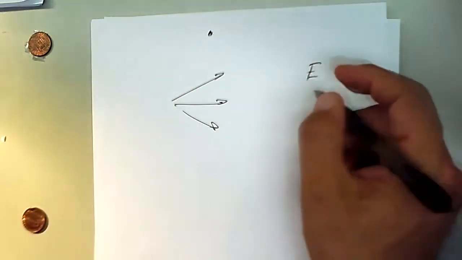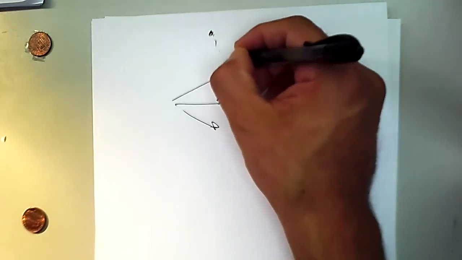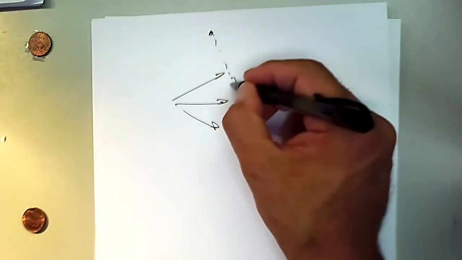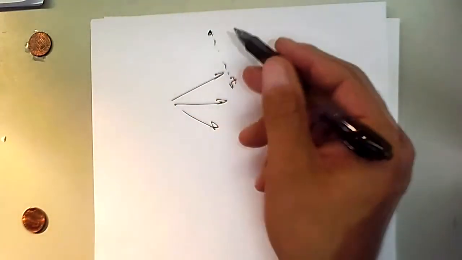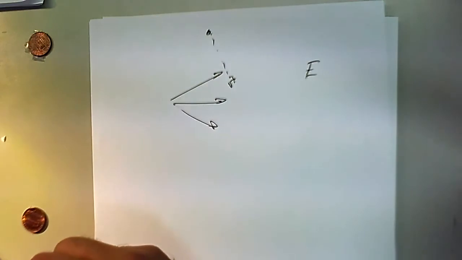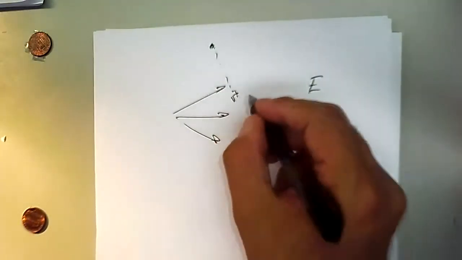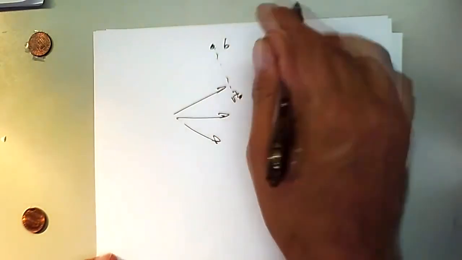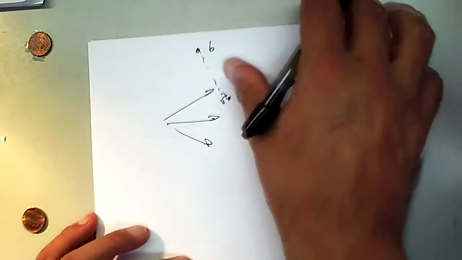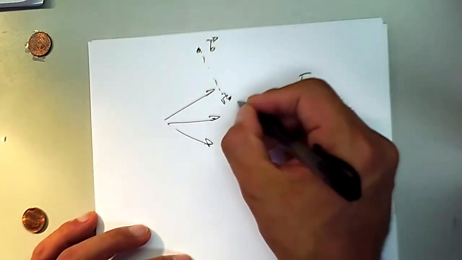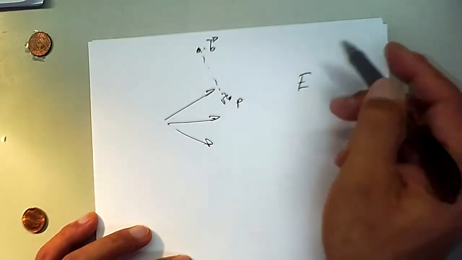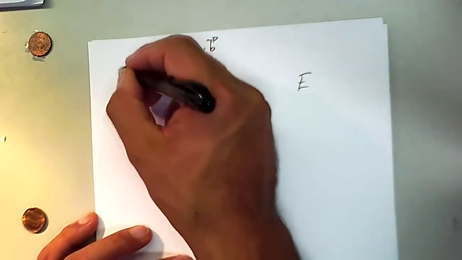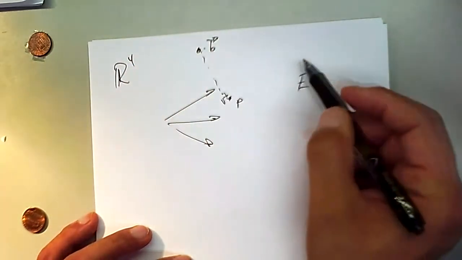But there is an orthogonal projection, meaning 90 degrees, and that assures us we're as close as possible. This is the vector B, and this is P, the projection of B onto this space. That's a subspace of R4, so all of this is in R4.